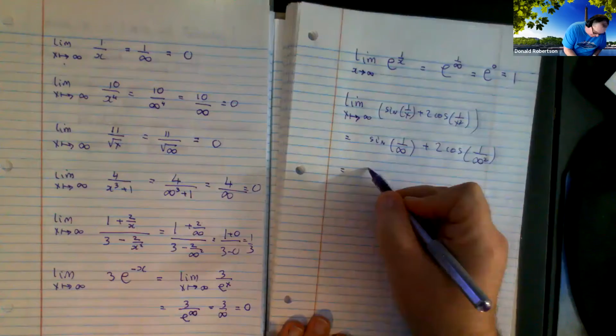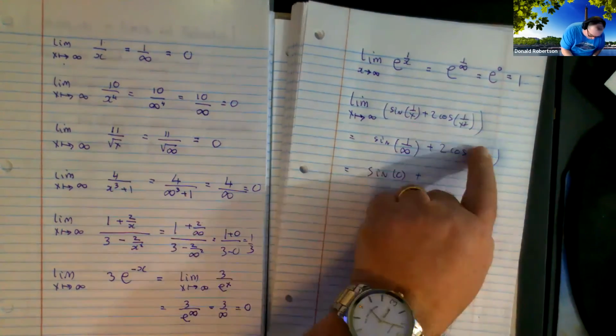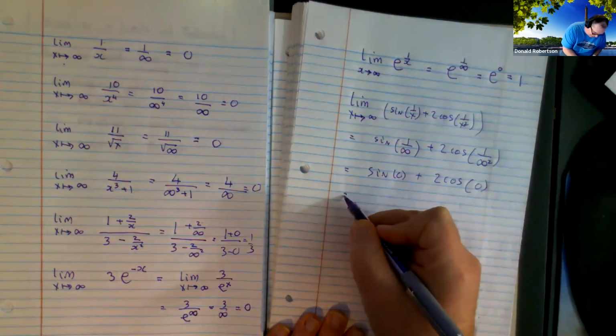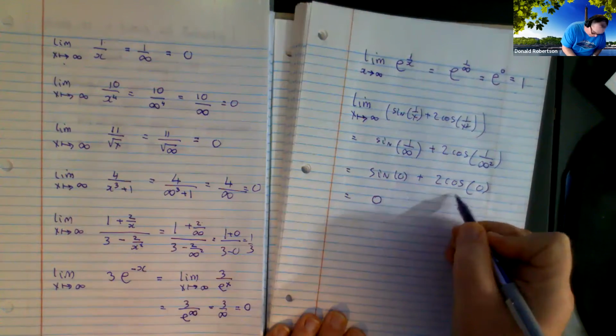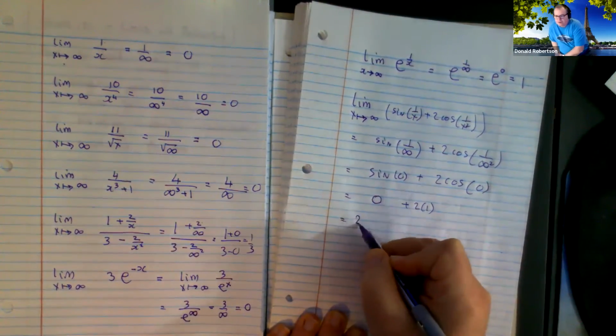So that becomes the sine of 0. 1 over infinity squared is also 0. The sine of 0 is 0, but the cosine of 0 is 1. So in fact, the correct answer to this one would be 2, right?